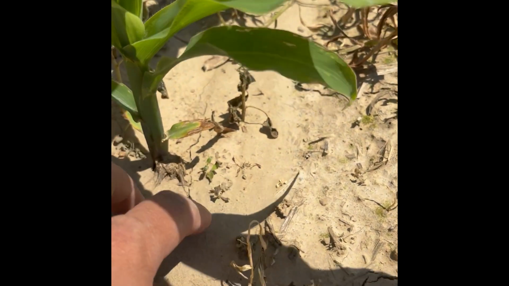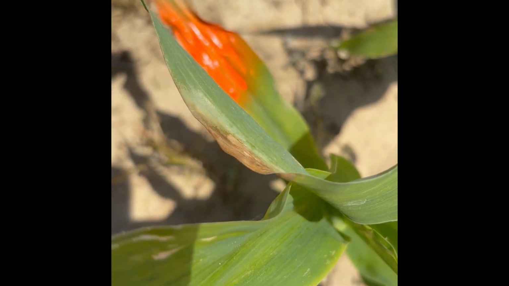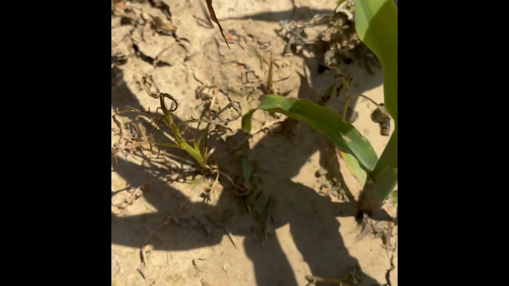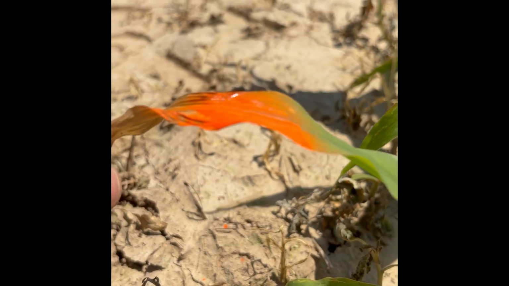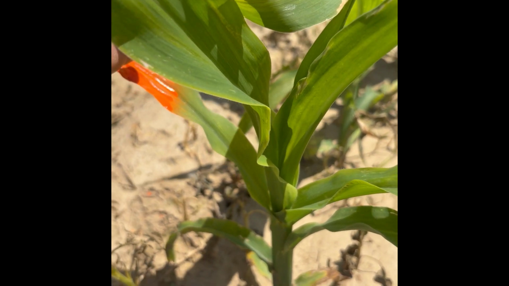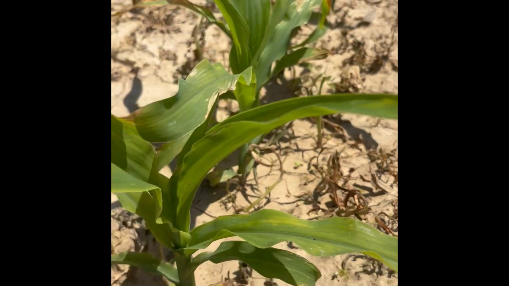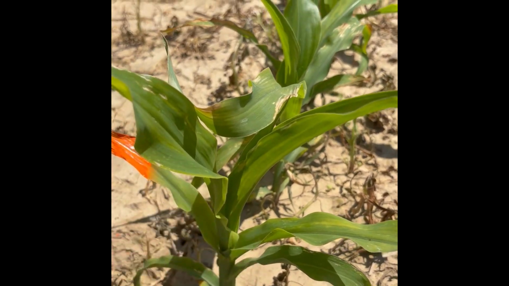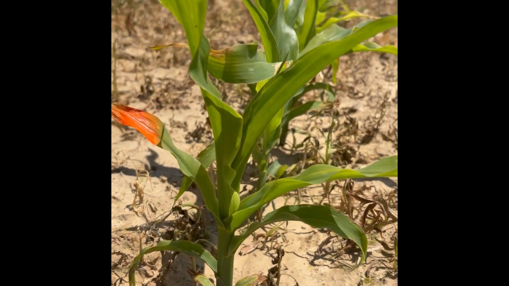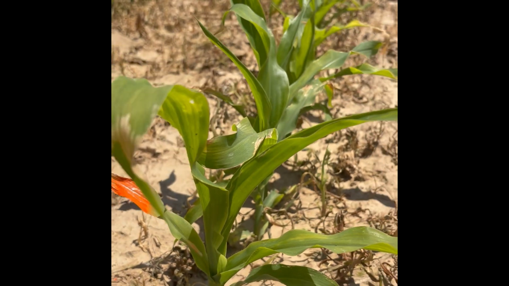In a couple of weeks, these 2 leaves won't be here, yet I will have leaf number 5 with this nice paint mark. So next time we come and we don't have lower leaves, there will be leaf 5 and then leaf 6, leaf 7, leaf 8, and so on and so forth. But right now, this crop right here is at the V5 stage, and we painted leaf 5 as our reference point.